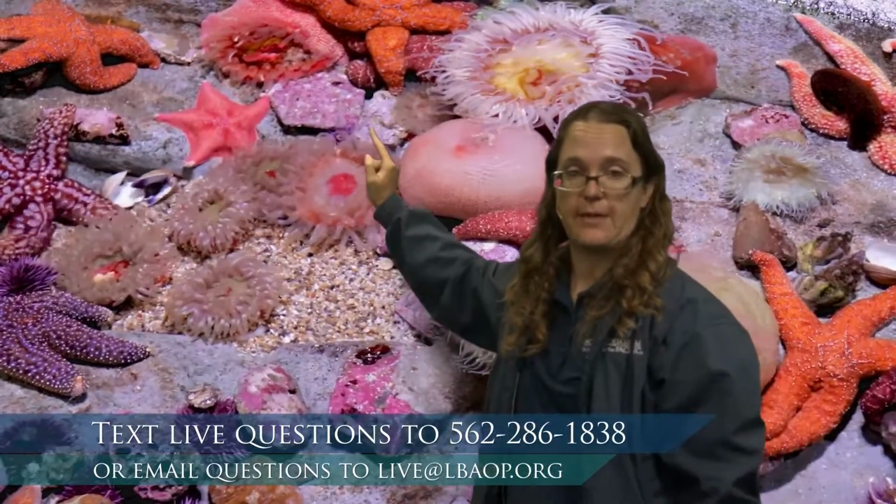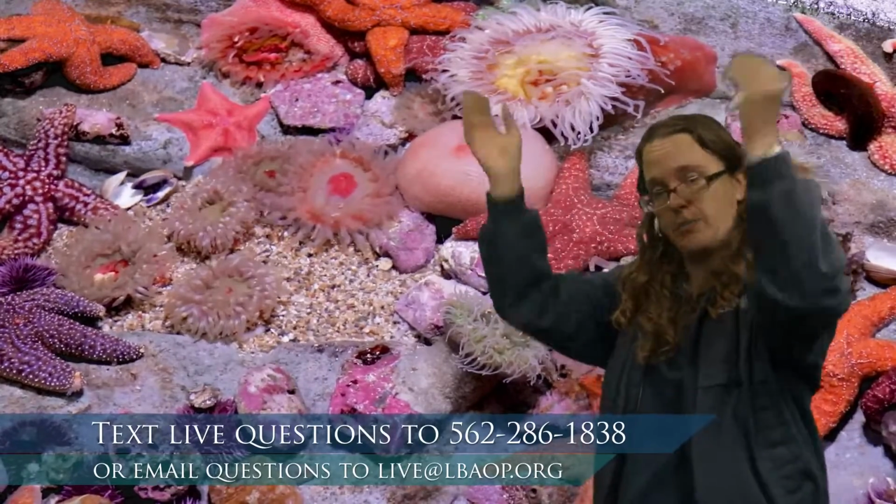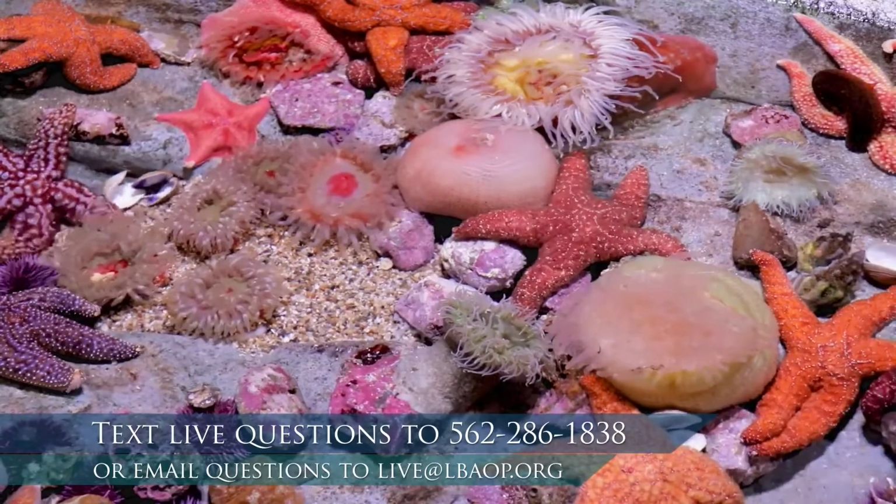That's going to go directly into their stomach. They're going to eat up all that yummy food. And then they're going to poop it out. So, yeah, that's how they eat, using their tentacles to their mouth. And then they'll kind of close up, say, nom nom, I'm eating breakfast. And then they'll open back up when they're done. So, yeah, that's a little bit more about how anemones eat.